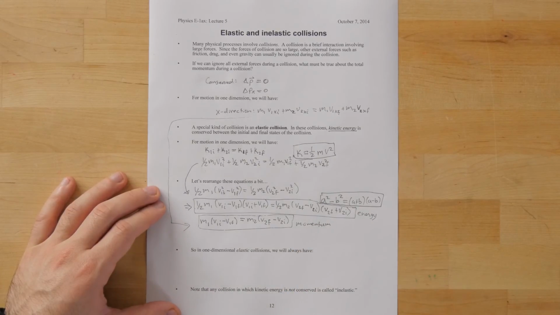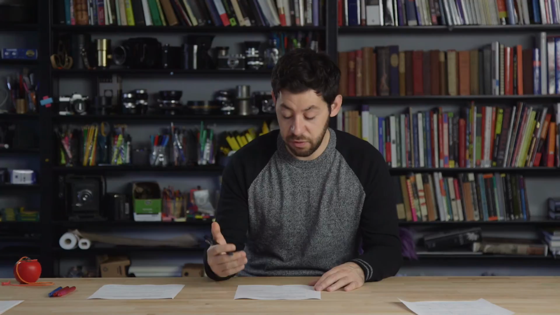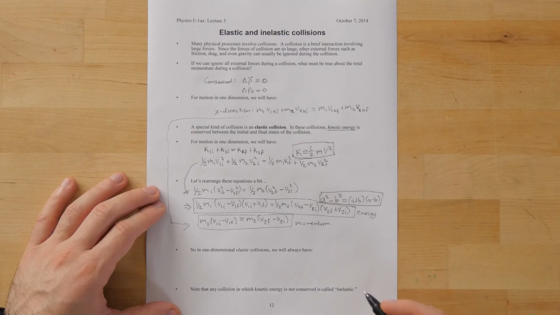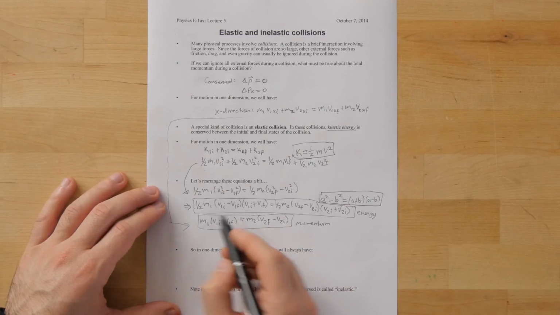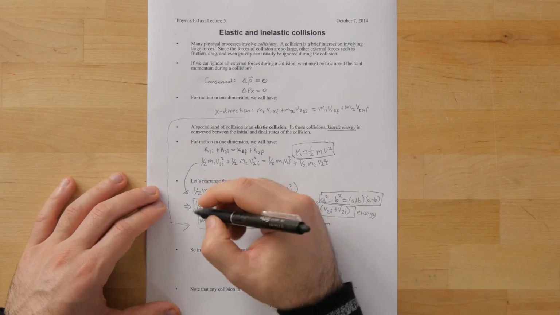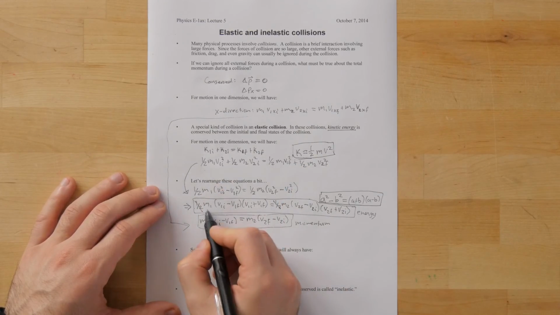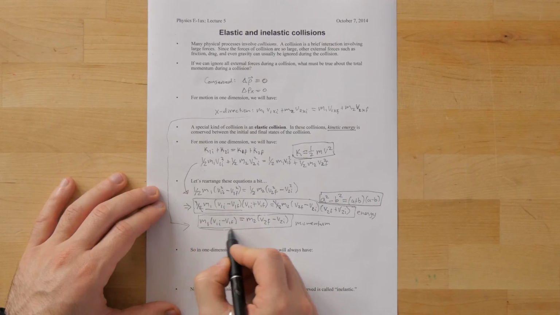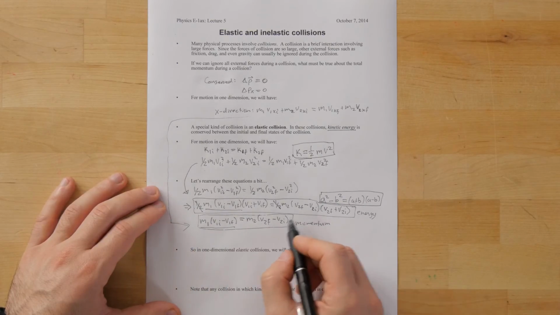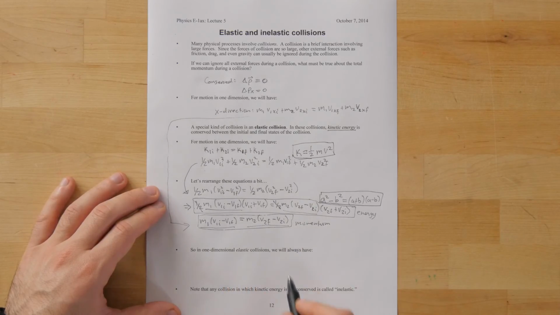Okay, so this one is our rearranged momentum equation. Now, I don't know if you've done this mathematically before, but you can actually divide one equation by another equation. First, in the energy equation, let's multiply both the left and the right-hand side by 2 so that we can get rid of these 1/2s. Now, this and this are equal, and on the right-hand side, this and this are equal.